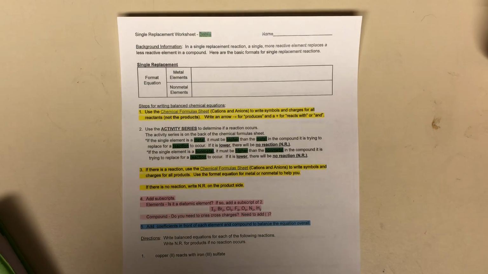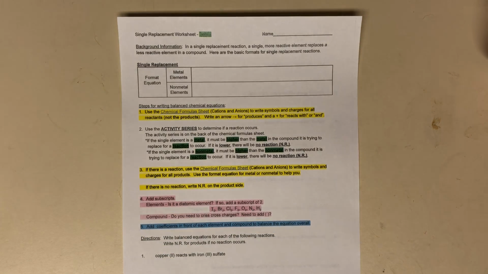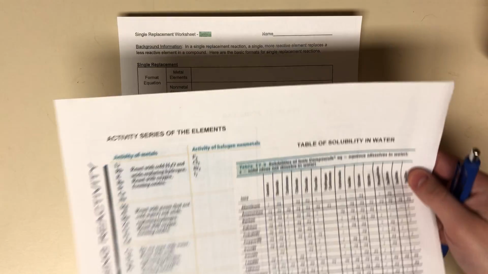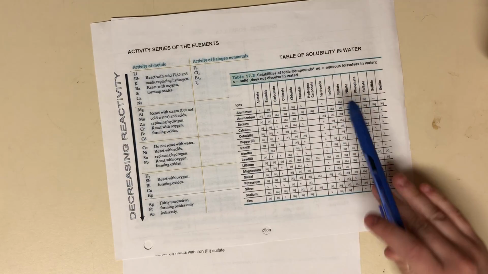Okay, so we are going to be talking about single replacement reactions specifically in this video. For those of you who are in my single replacement reaction group, you should be the green group. You should be watching this video to learn about single replacement reactions. In order to complete this, you are going to need your chemical formula sheet, and specifically, you are going to need the activity series on the back.